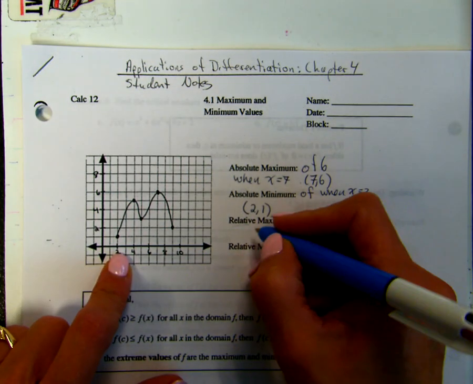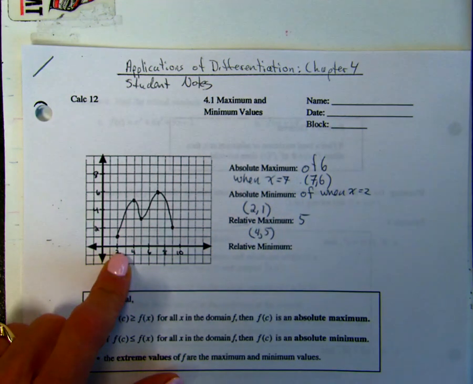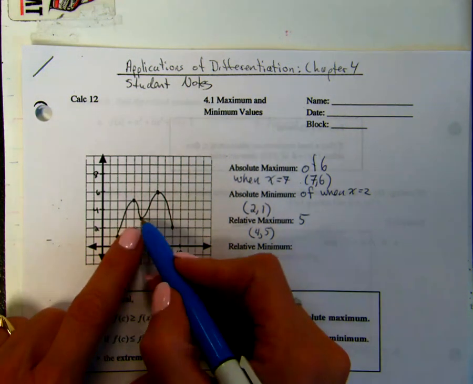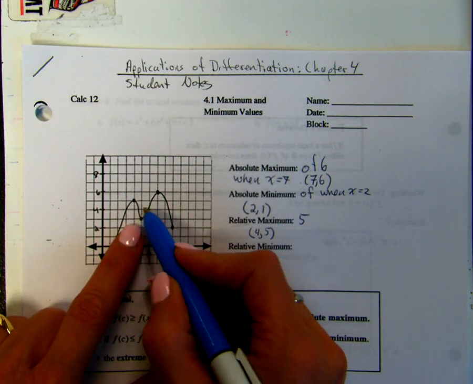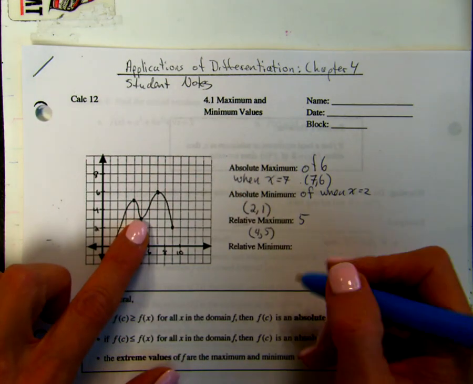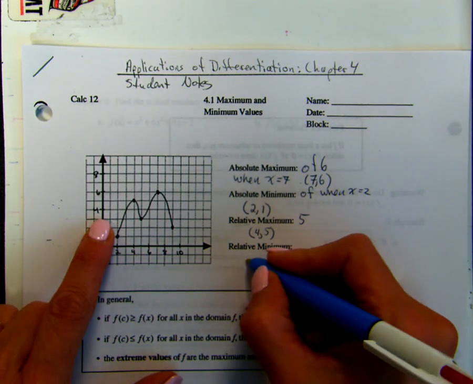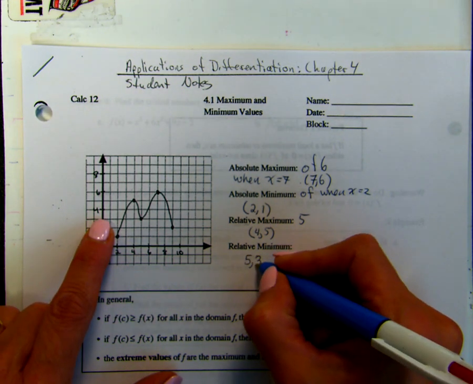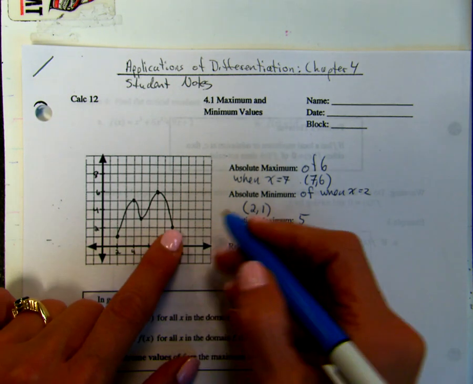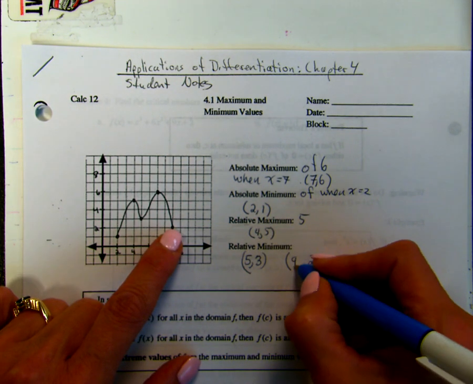So we have a relative max of 5 at that point. And we have a relative minimum value actually right here. If we're just looking not at the whole big picture, but just at part of the picture, we'd say we have a relative min of 3 when x is 5. And there's another relative min, a relative min of 2 when x is 9.